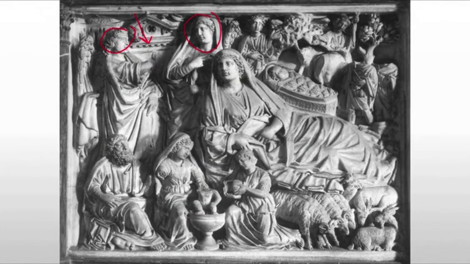Then we have the shepherds bearing gifts, which they are offering to Jesus. So here's our shepherd. We know he's a shepherd. There's his flock behind him. Here's Jesus. Mary is attempting to bathe Jesus. It doesn't appear to be a very successful attempt at bathing him, seeing as how his feet are up on the bowl, but you get the idea. And Joseph is just sitting in the background, kind of watching what's going on.